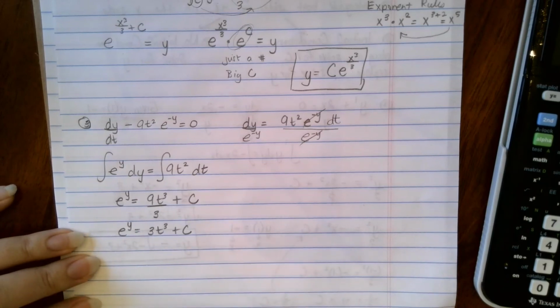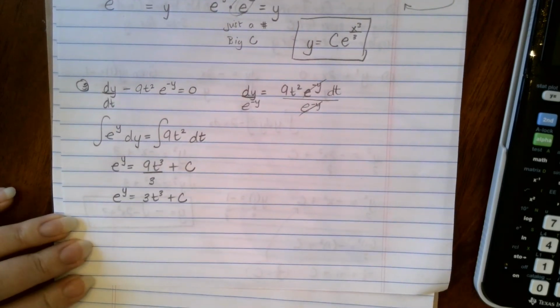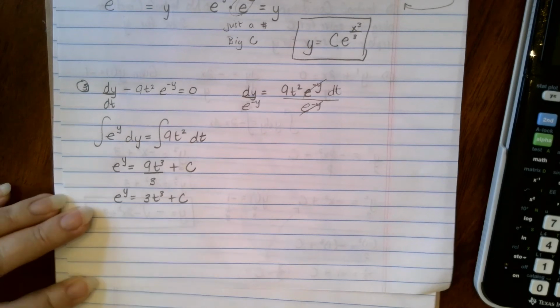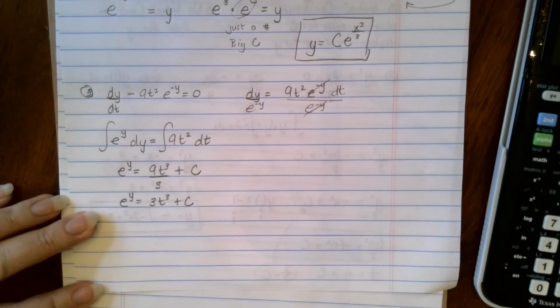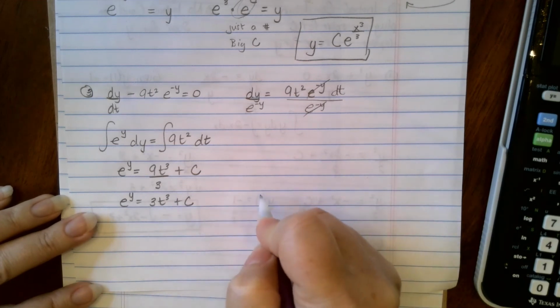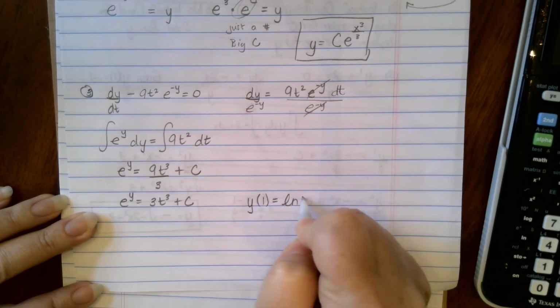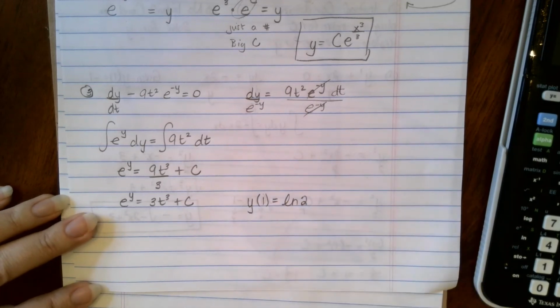Now, if I didn't give you an initial condition, we would have to go ahead and solve for y, which is going to be a little interesting, but I'll show you what we have to do. But I am going to give you an initial condition here. We'll still have to solve for y, but we can solve for c in the meantime. y of 1 is equal to ln of 2.